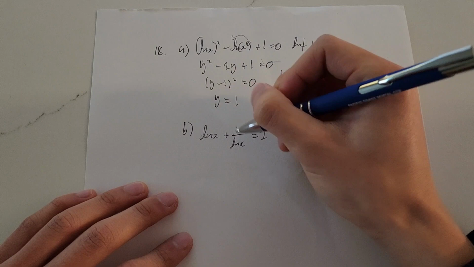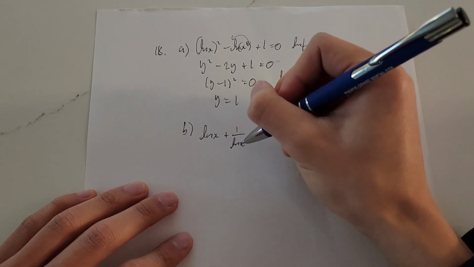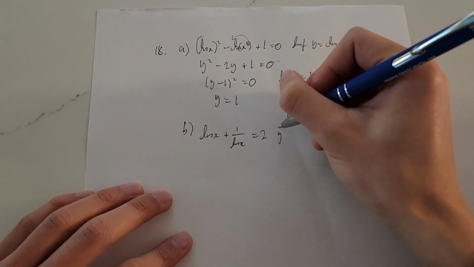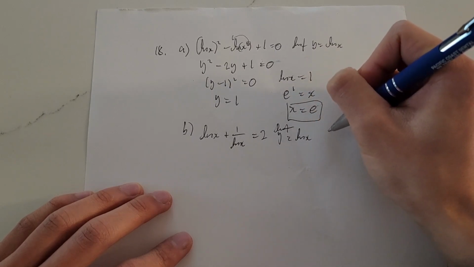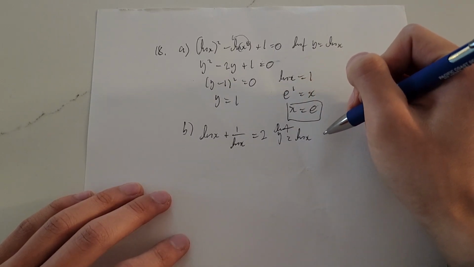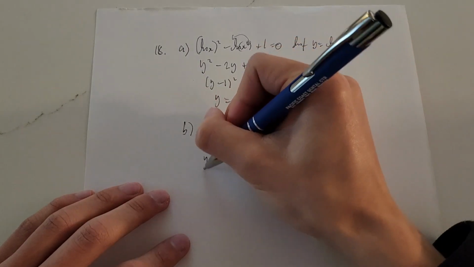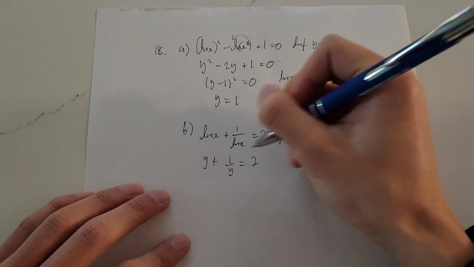We have ln x plus 1 over ln x is equal to 2. What's making it complicated? It's clearly the ln x that's making it complicated, right? So, let y equal ln x for now. You can use any character, it doesn't matter. You just want to make it more simple, so you substitute it. So we have y plus 1 over y is equal to 2.